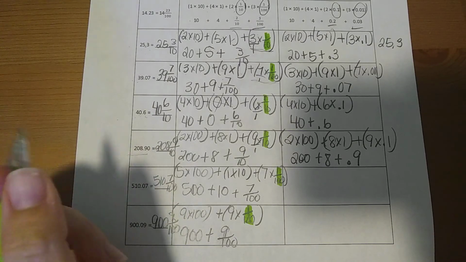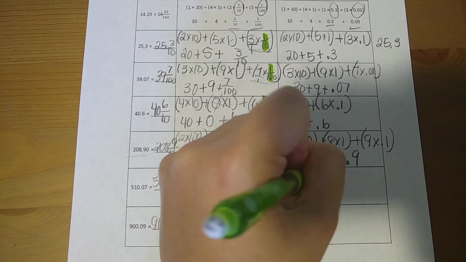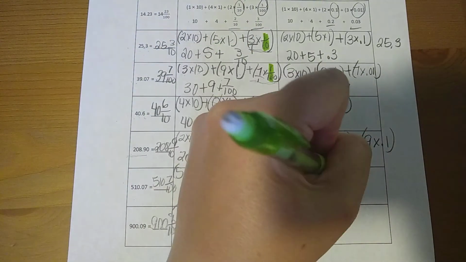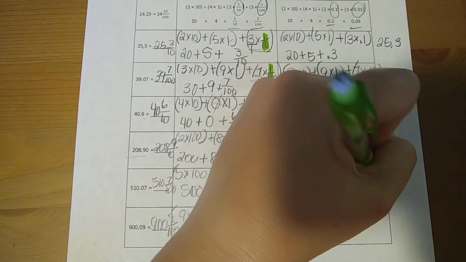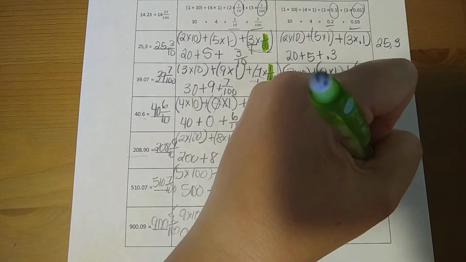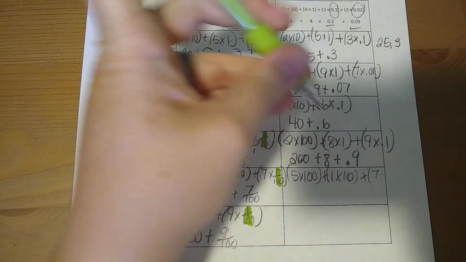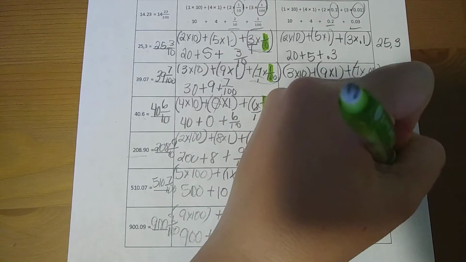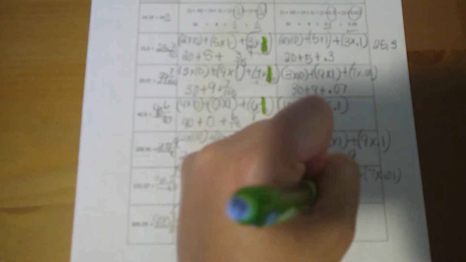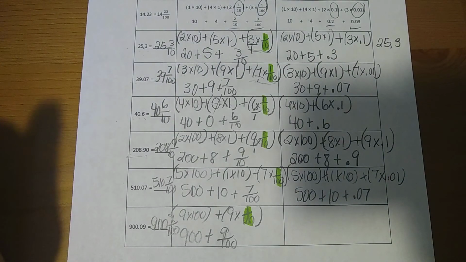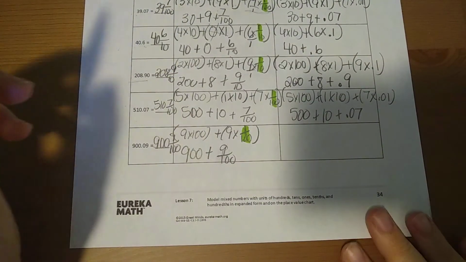510 and 7 hundredths. So we have 5 times 100 plus 1 times 10 plus 7 times 100th. That's going to equal 500 plus 10 plus 7 hundredths. Last one. Okay.